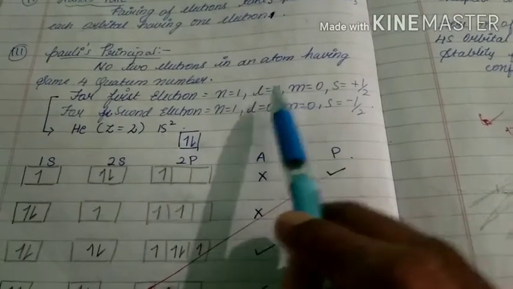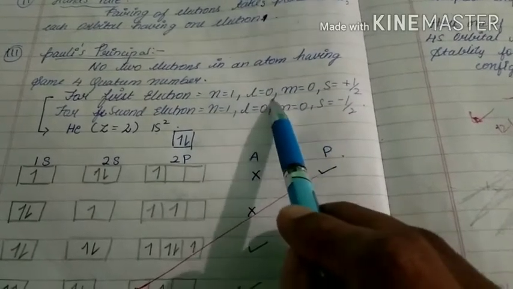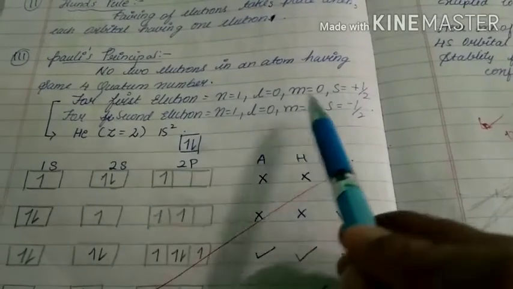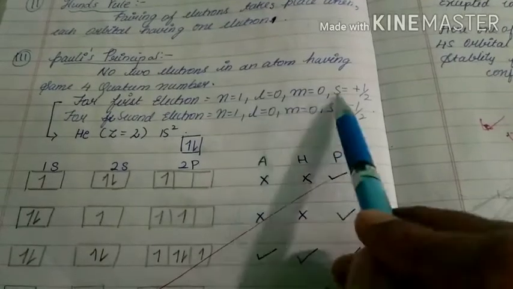If l is 0, automatically m is also 0. Why? The m value depends on the l value. Those values run from minus l to plus l. Already the l value is 0, so there is no chance of minus, so the m value is 0. This is the clockwise direction, so what is the s value? Plus 1/2. Those are the n, l, m, s values for the first electron.